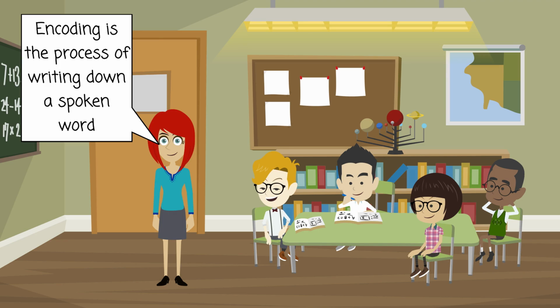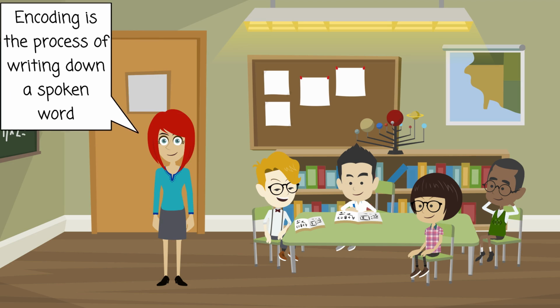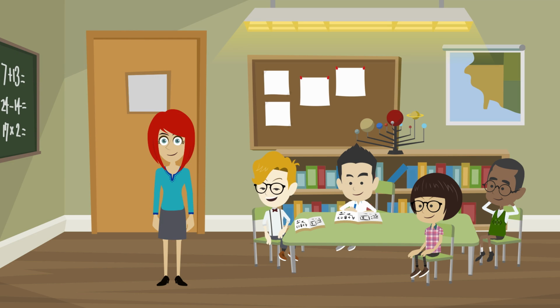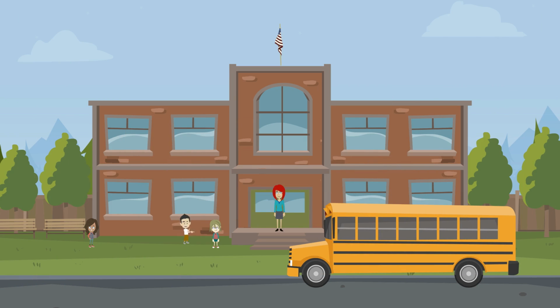Encoding is the process of writing down a spoken word. We can also call this spelling. The student can finally take everything they have learned and put it on a piece of paper. By understanding all of the parts that go into spelling, you can better understand and help your children to succeed through their schooling. Remember to blend those sounds and everything will come together.